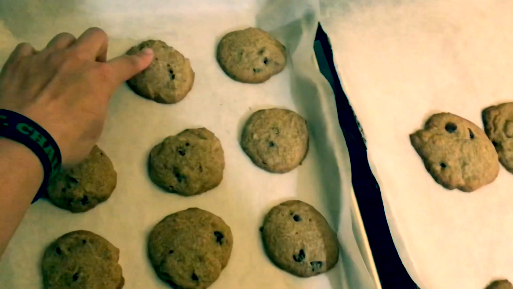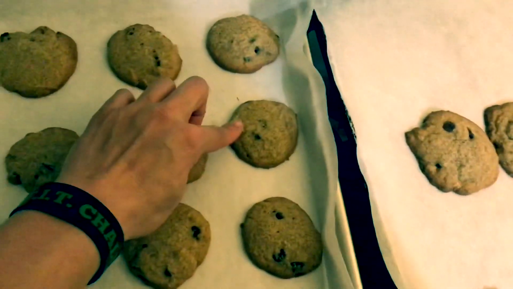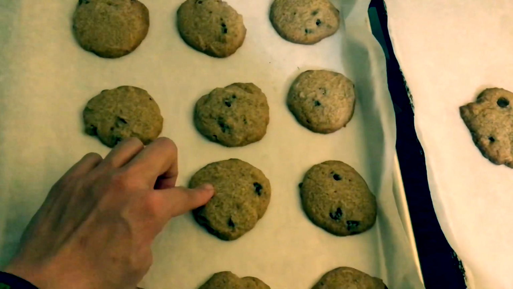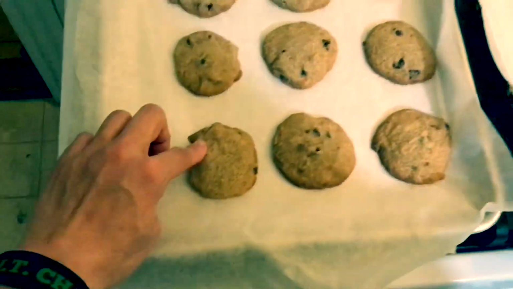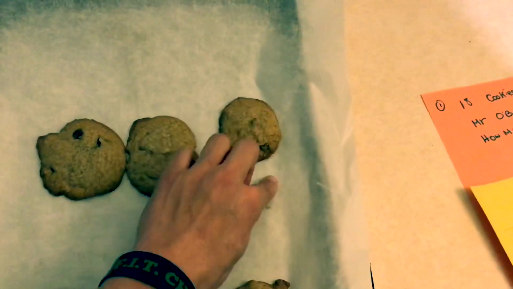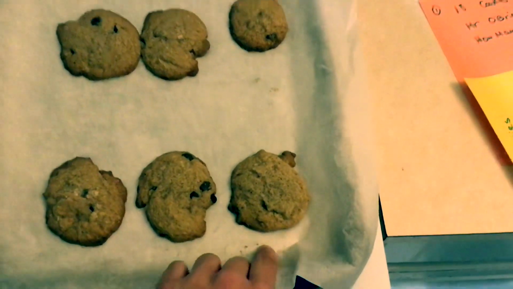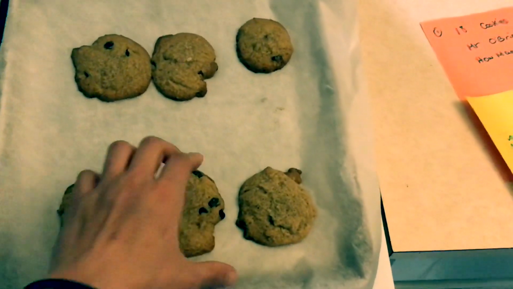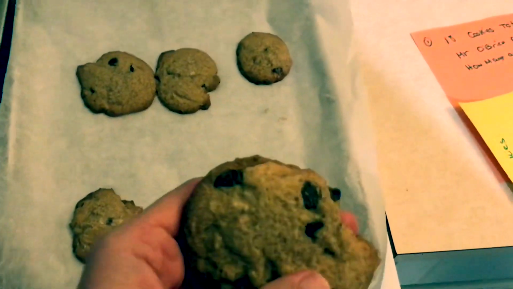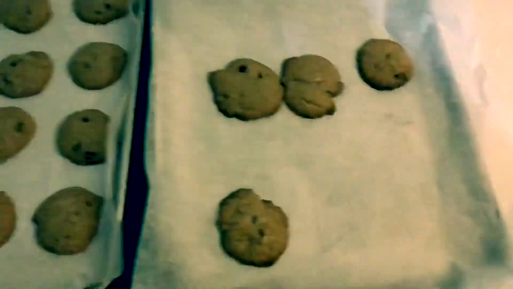1, 2, 3, 4, 5, 6, 7, 8, 9, 10, 11, 12, 13, 14, 15, 16, 17, and 18. So if I go ahead and eat 2 of these yummy looking cookies, then how many do we have left? Let's count them up.